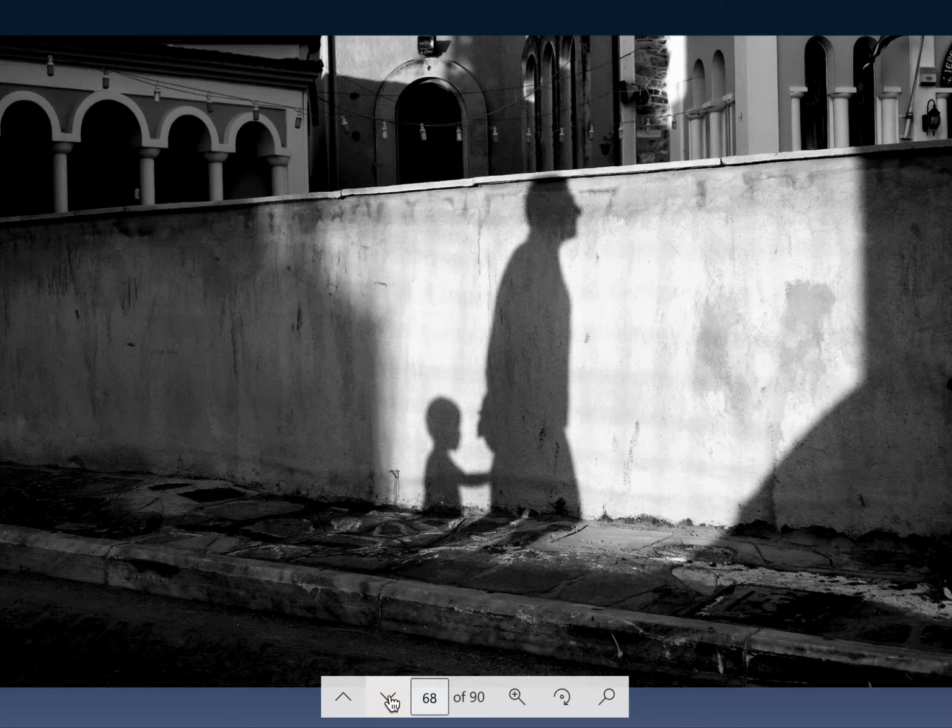I love this one. This could be taken at any time in the history of whatever city this is, because the shadow of the man and the child doesn't give away the time period in which it's taken. This could have been taken in the 20s, in the 50s, in the 80s, or yesterday.